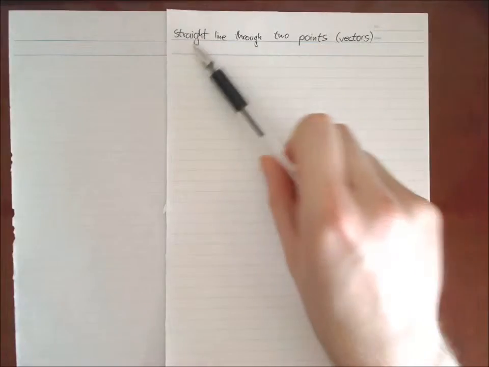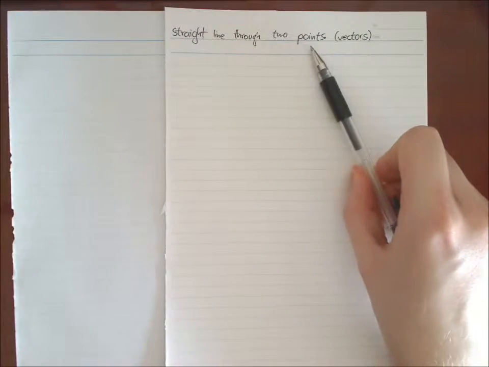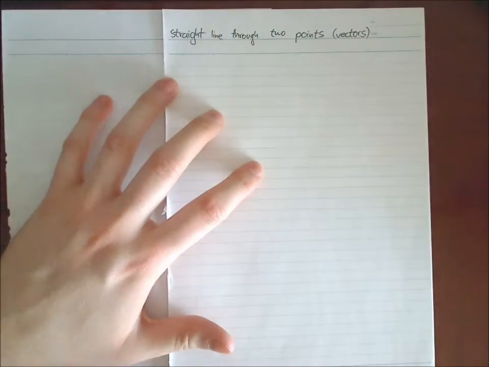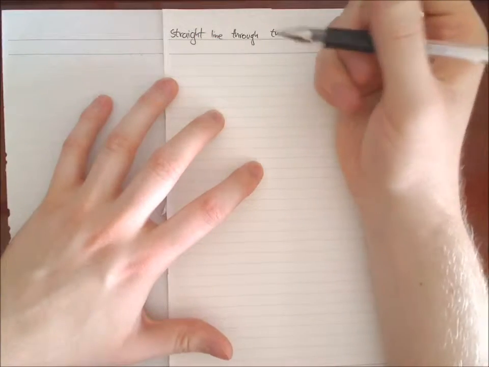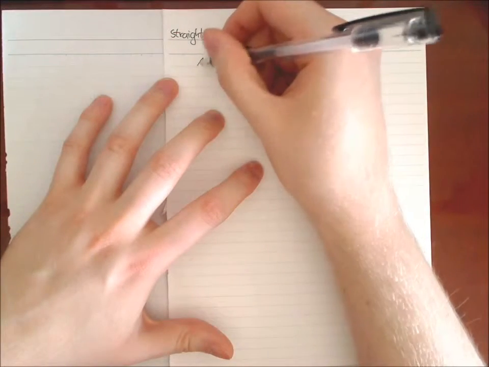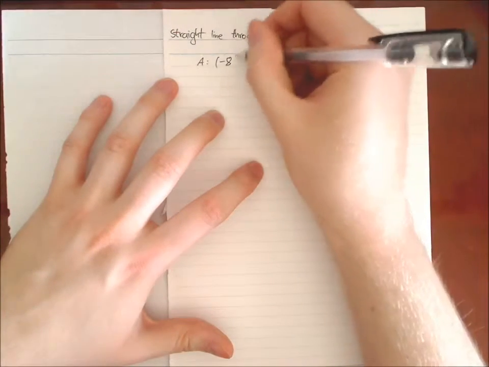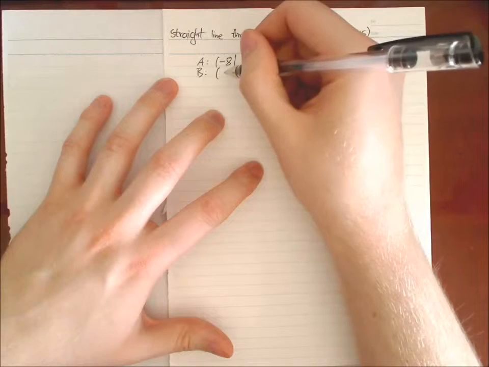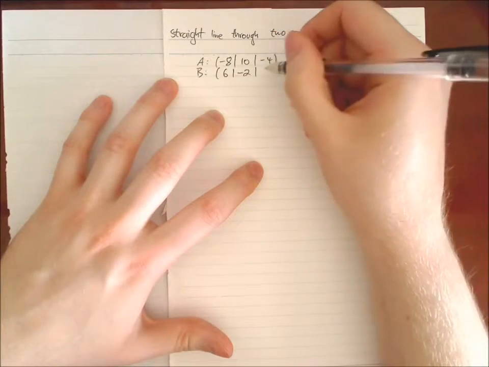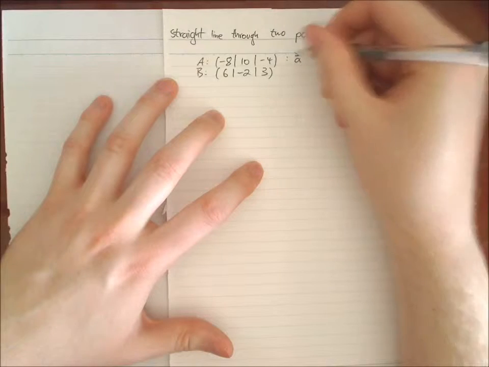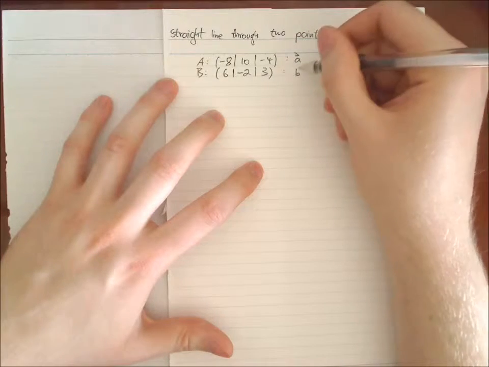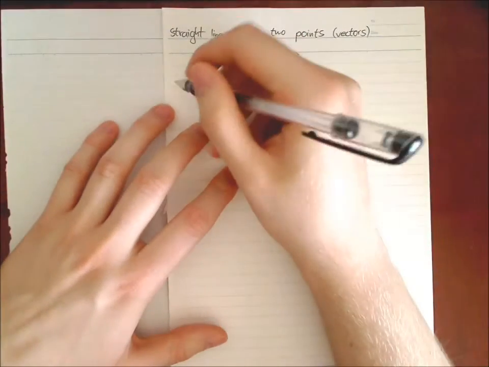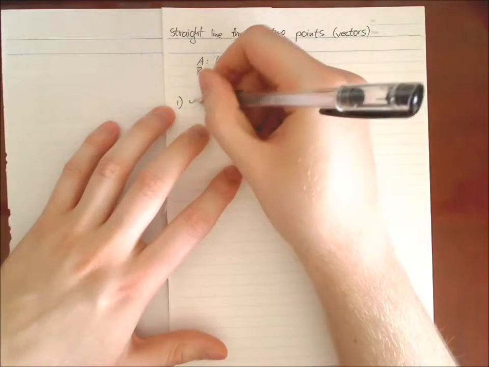How to calculate a straight line through 2 points. It is actually very easy if you know how to calculate a connecting vector. So let's just see how it works with an example. We have given 2 points. One is A, minus 8, 10, minus 4. The other one is B, 6, minus 2, and 3. We call this vector A, and this vector B. These are support vectors. And first step, we need to calculate a connecting vector.